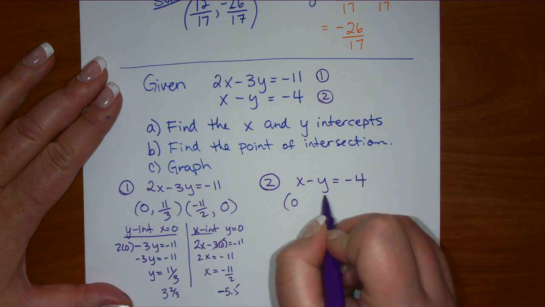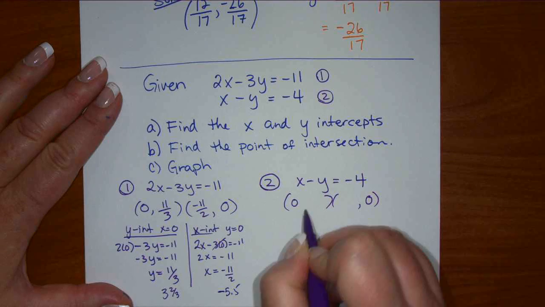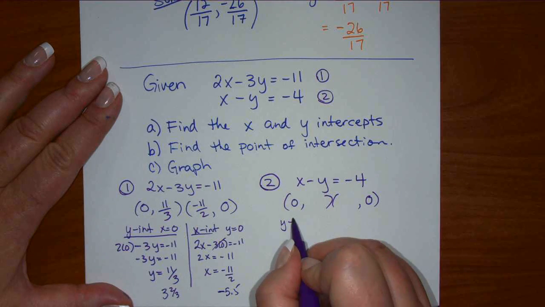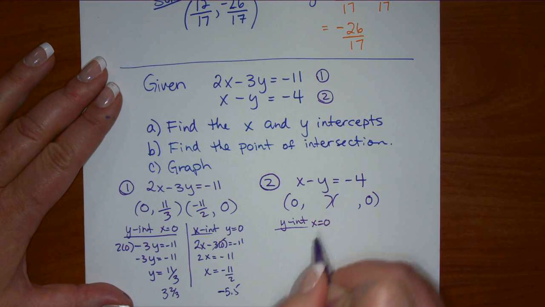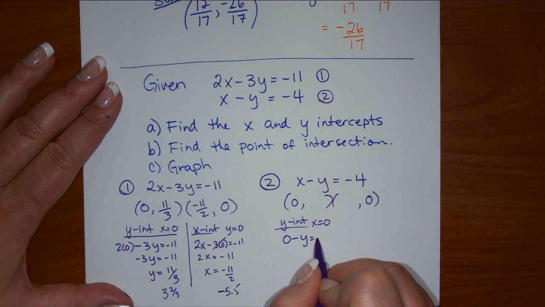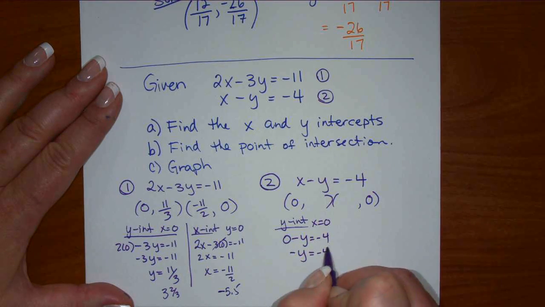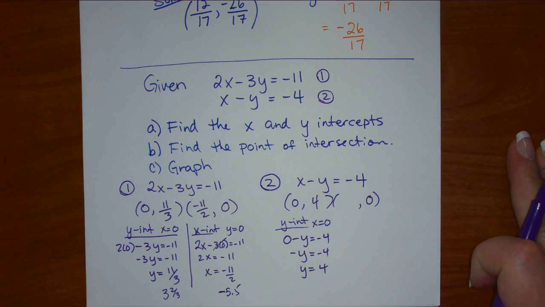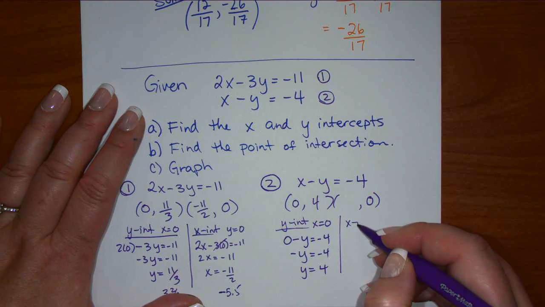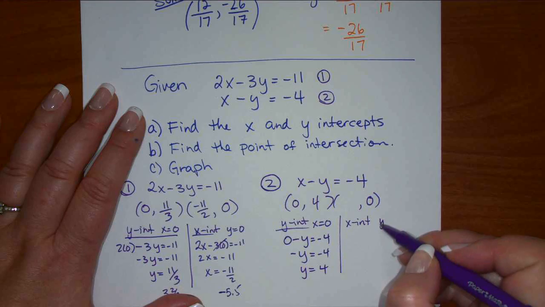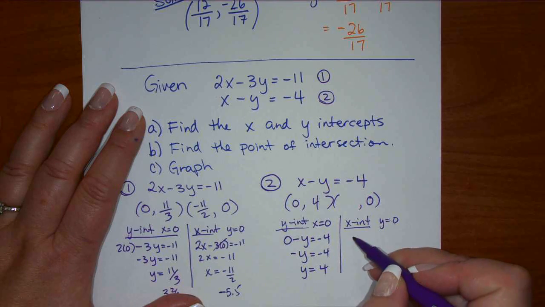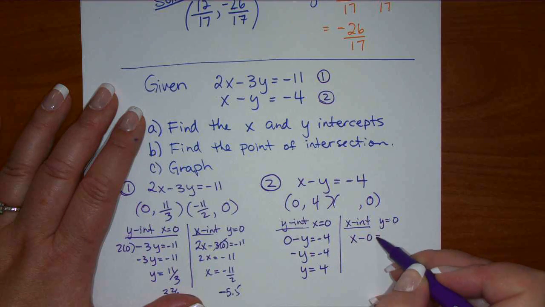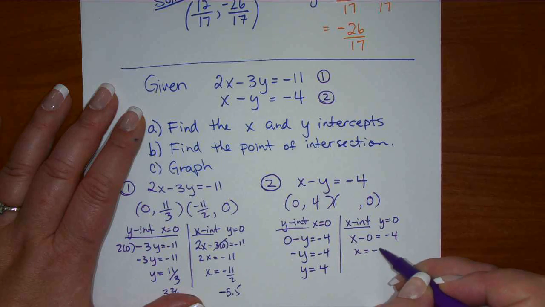Again, we want the x and the y-intercepts for those. Let x equal 0. Minus y equals minus 4, you change the signs or divide by negative 1. X-intercept. Negative 4.